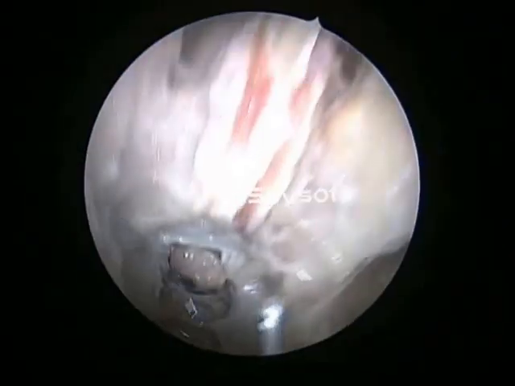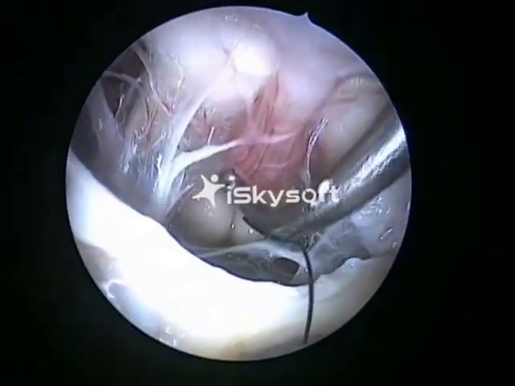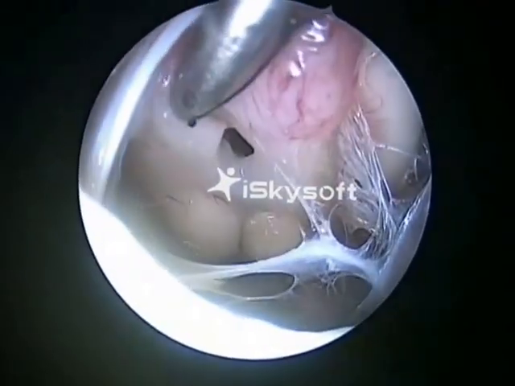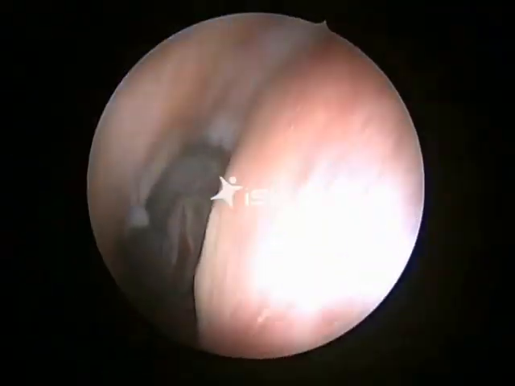We are now using a 70-degree telescope to perforate the tuber cinereum. Once that is done, we can have a look at the third ventricle.